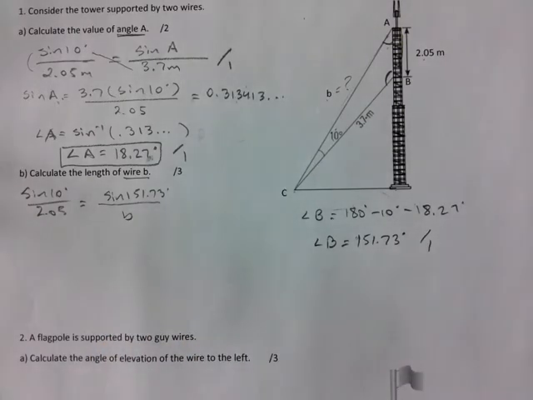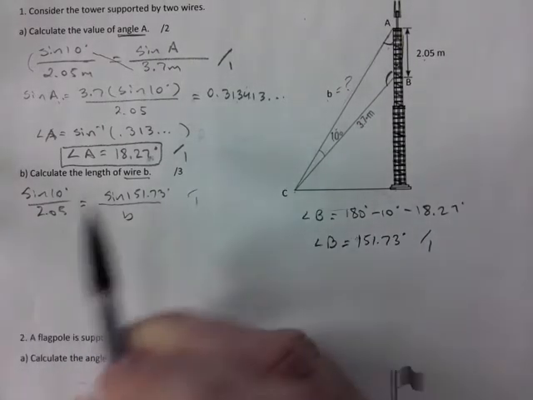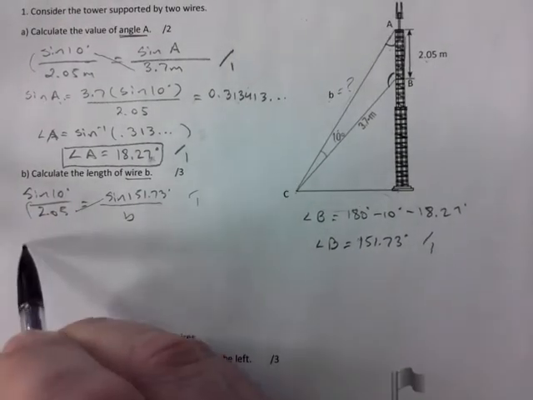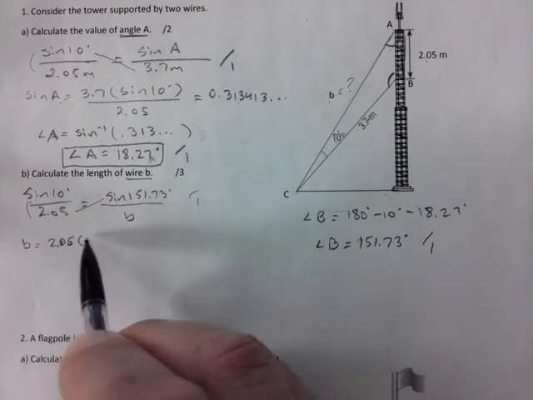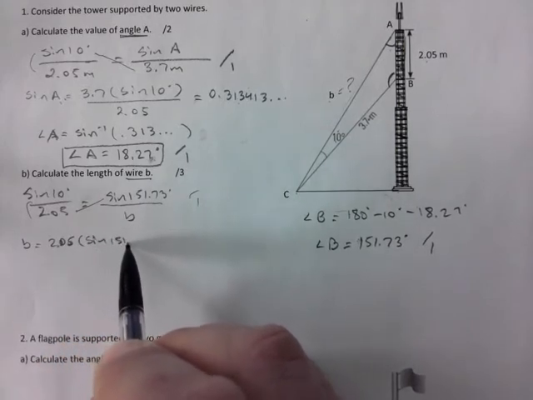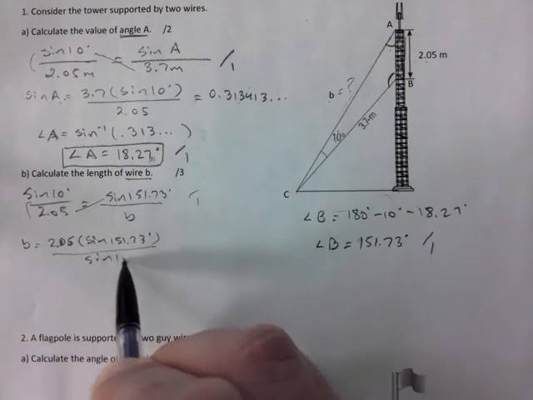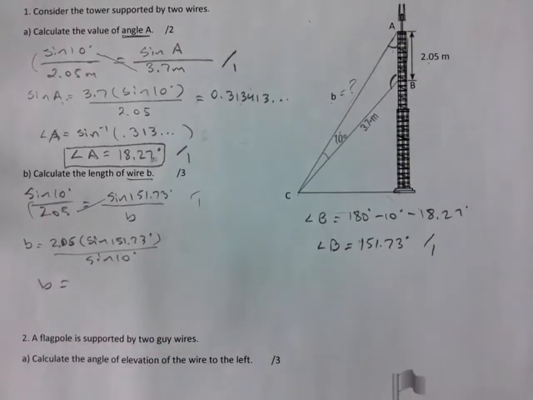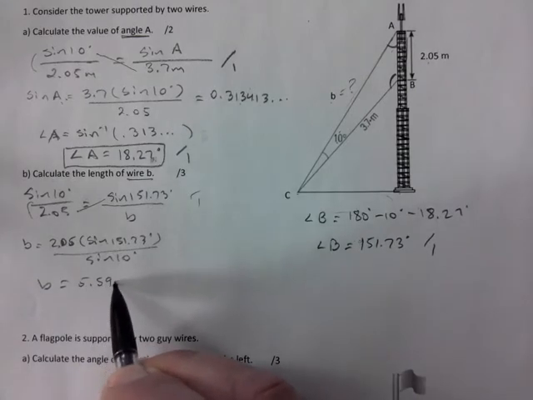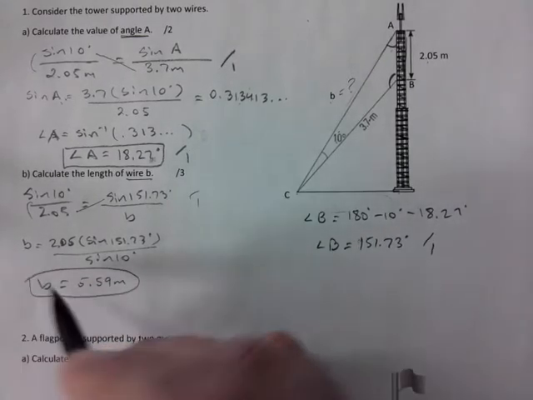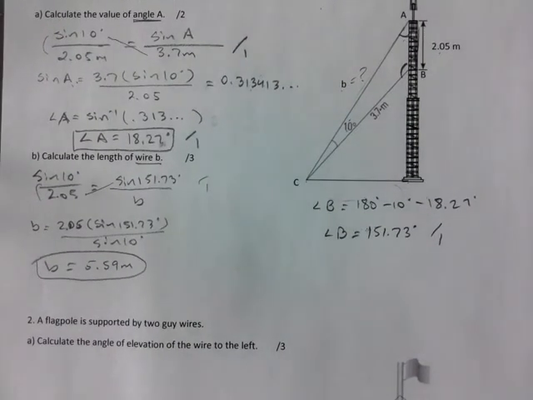Side B like that. For the setup, you get 1 mark. Then you cross multiply and divide. 2.05 sine of 151.73 over sine of 10. B is 5.59. I would say resist the temptation of doing the trains, the equal sign, equal sign, equal sign, right?